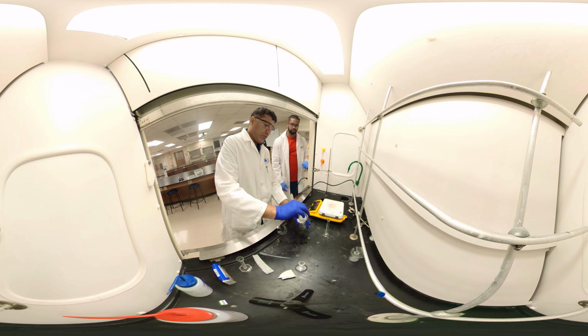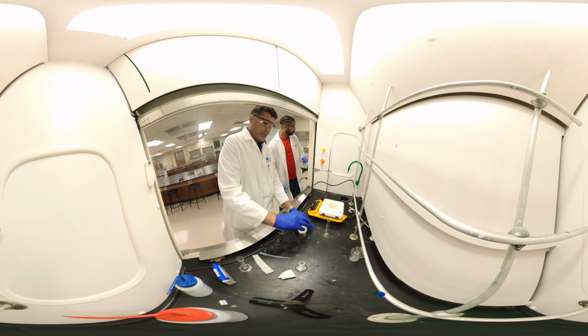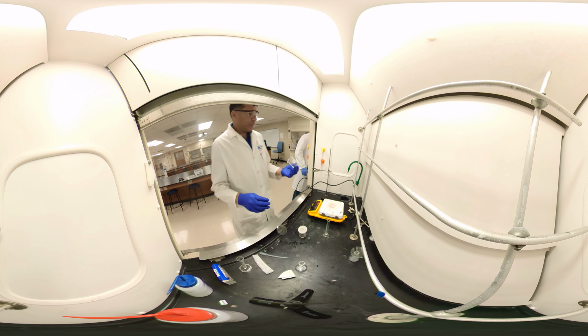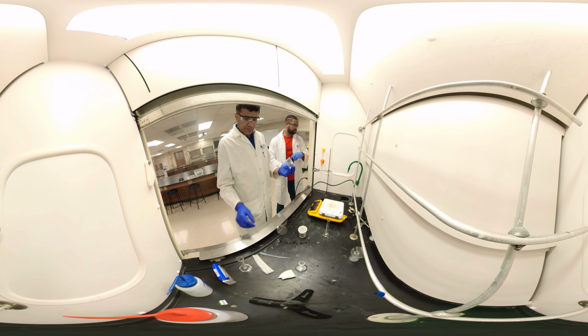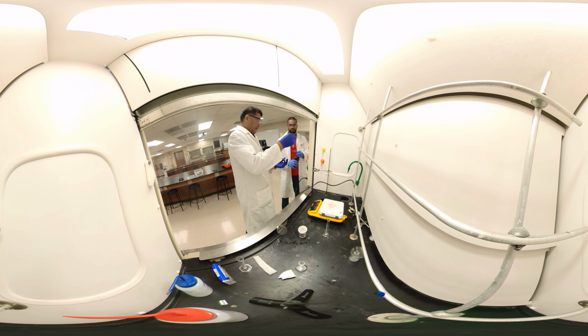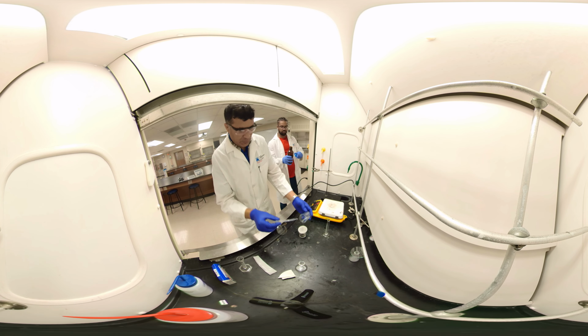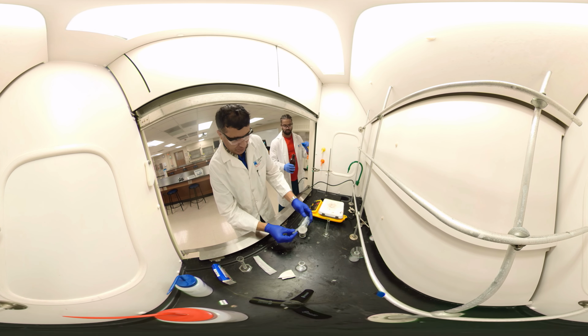There is something left, so we need some more ethanol to transfer. Do you have the bottle like this one? See, it did come down. It's fine. I just have to transfer everything.